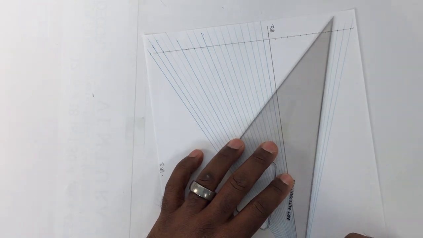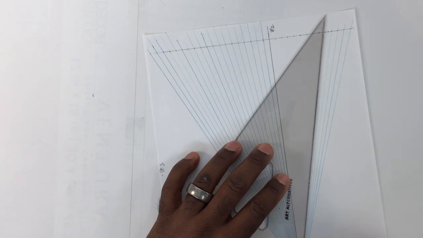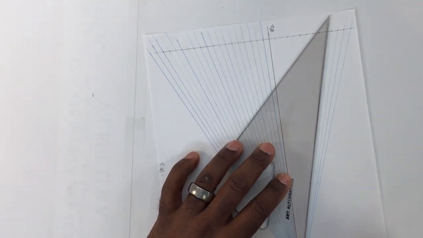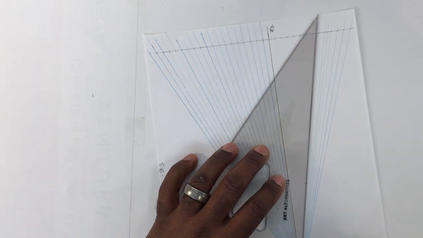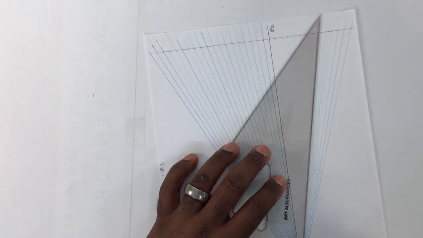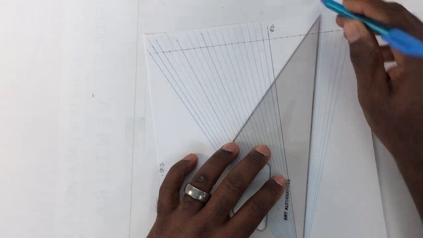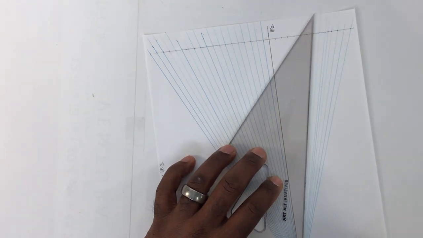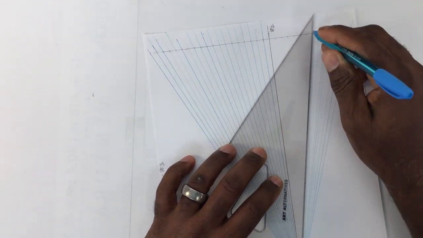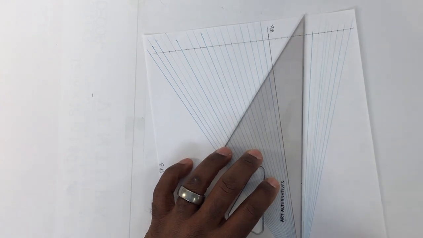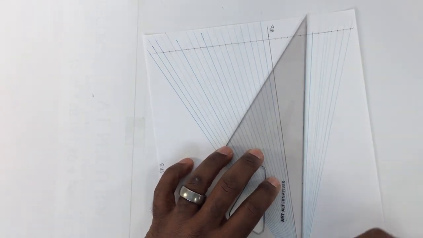I'm going to try and speed things up a little bit. You know what, that was a stray mark right there. I'll go ahead and rule it. Probably use it just like that. I feel like I'm running out of ink. There we go.